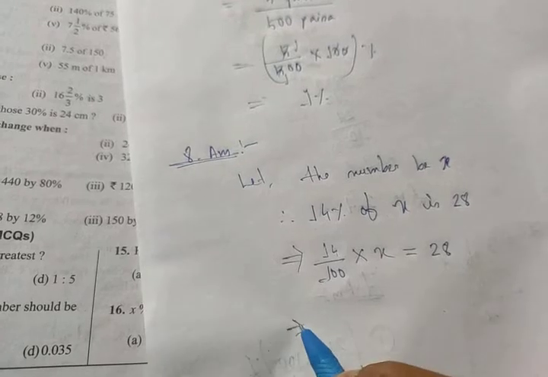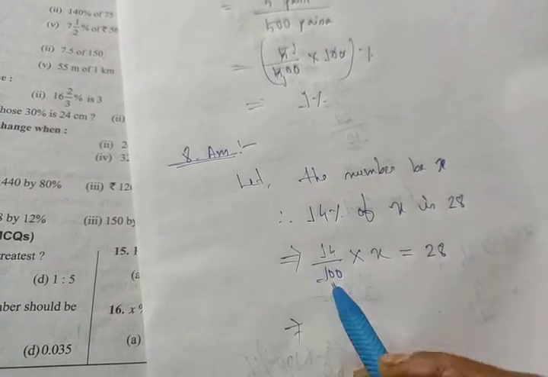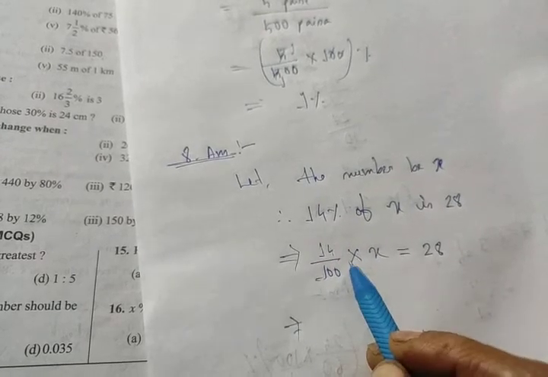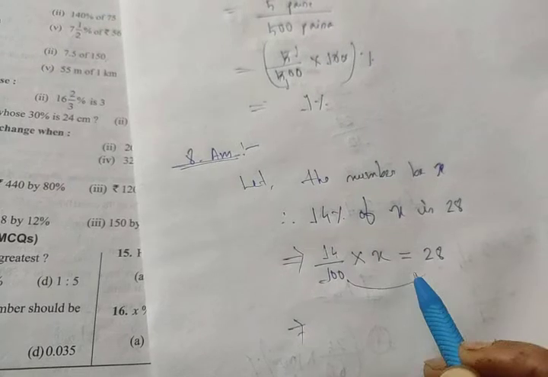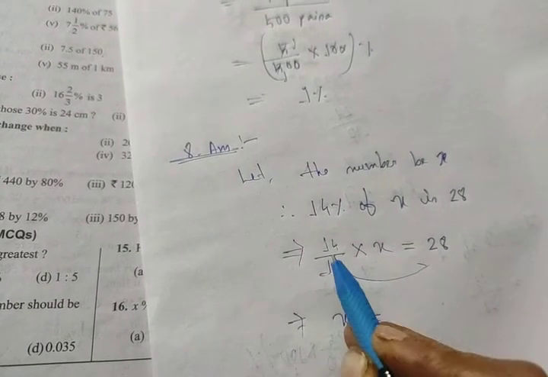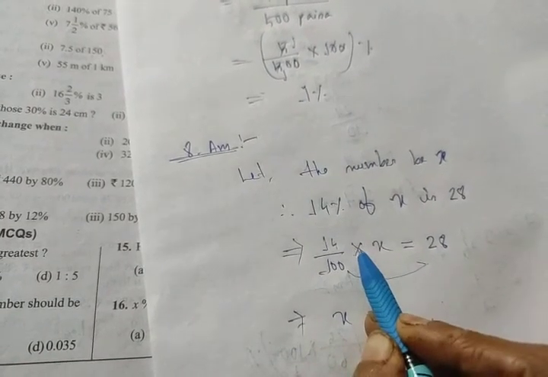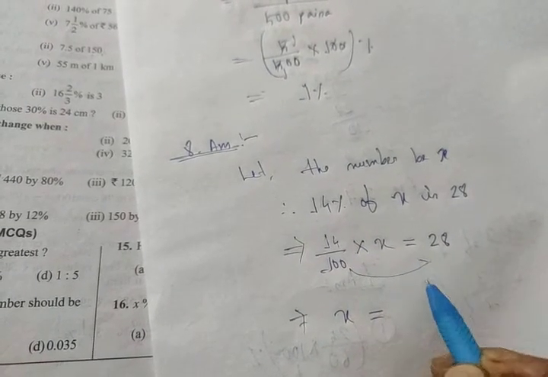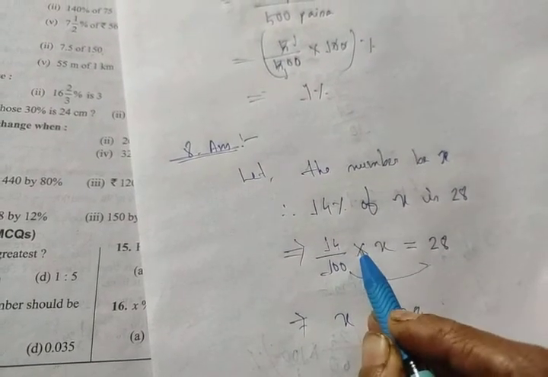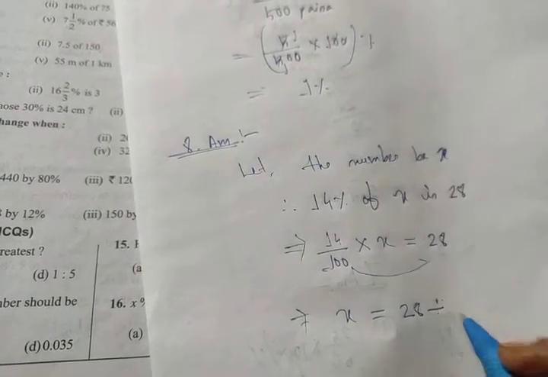So how can we find the value of x? Here 14 by 100 is multiplied with x. So when it shifts to that side, only x will remain here. When it is shifted to the other side, it will become inverted. Since here it is multiplication, what is the inverse of multiplication? Division.